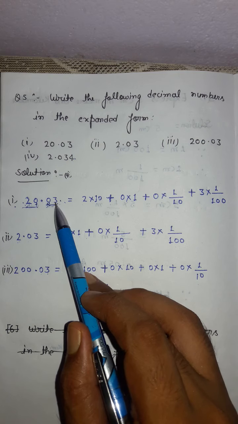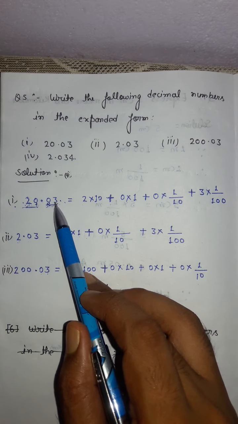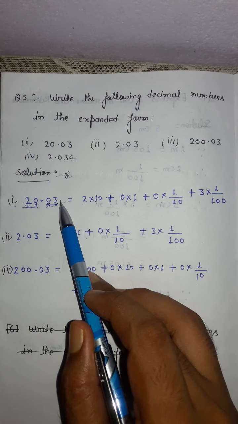And 3 is at the second place. We know this place is the 100th place. 100th means 1/100. Similarly, if there were another number here, we would read it at the 1000th place. 1000th means 1/1000.